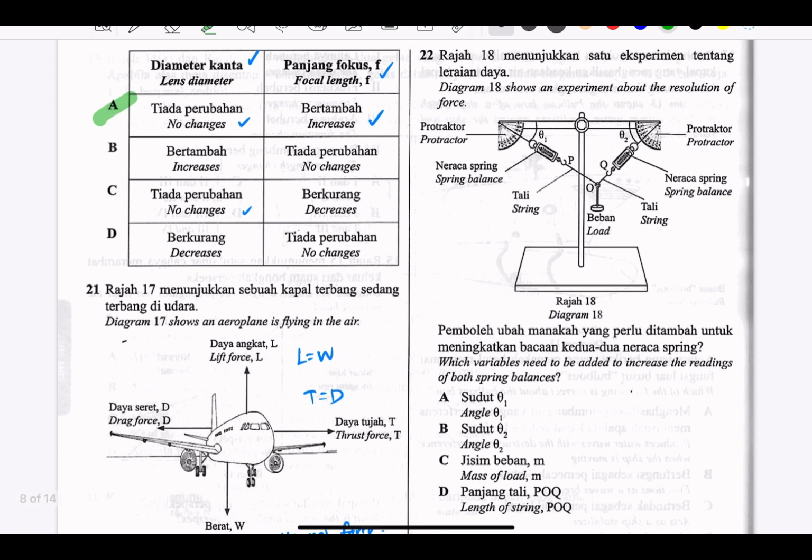Question 22, about the resolution of forces. We will resolve the force into vertical and horizontal components. Which operation needs to be done to increase the reading of the spring balance? Here we have the spring balance.